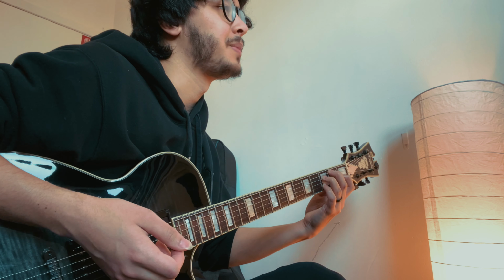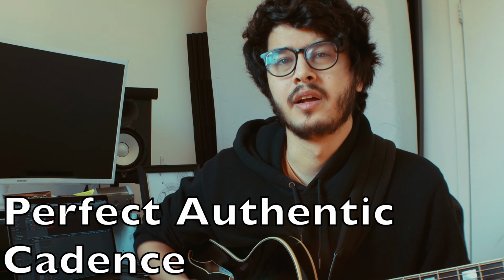So we have a few different spots of resolution. The B is going up to C, the F is going down to E, A flat down to G, and then the D we can resolve two ways, depending on how you voice it. You can go up to E, or the D can go down to C. If you were to resolve down to C and have C in the highest voice, that's what's called a perfect authentic cadence in classical harmony.